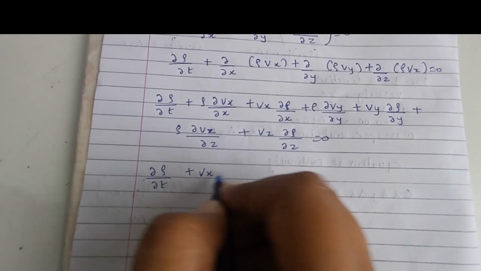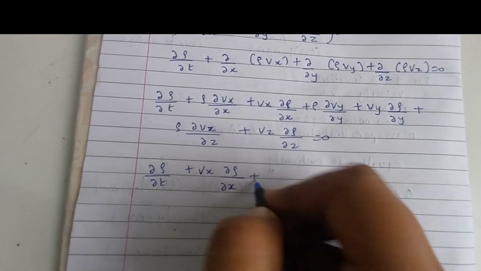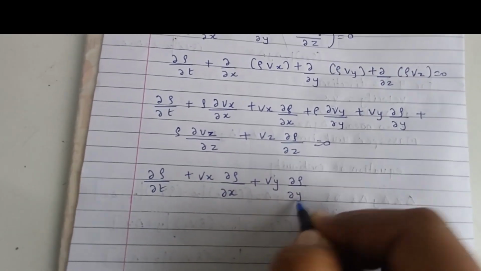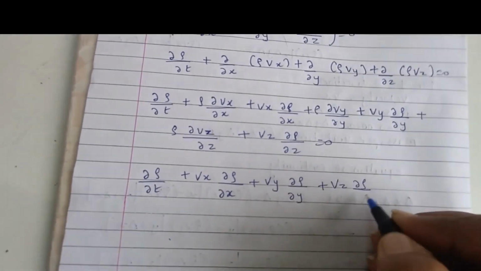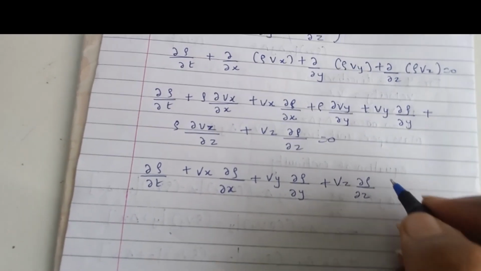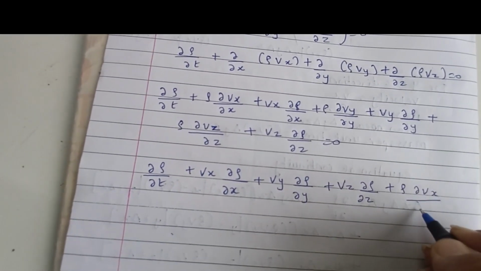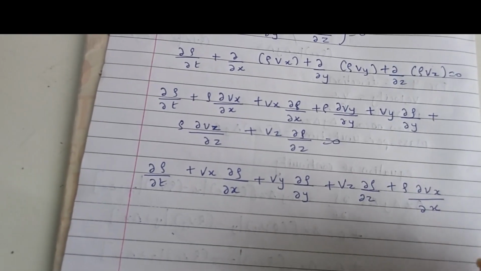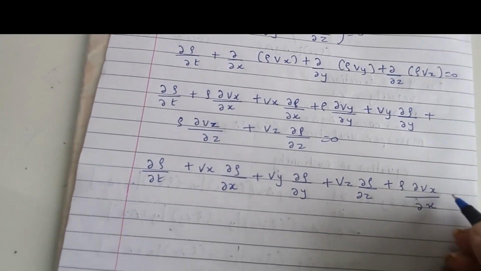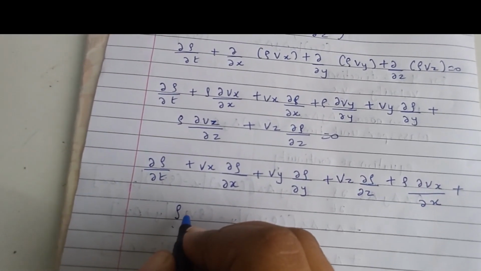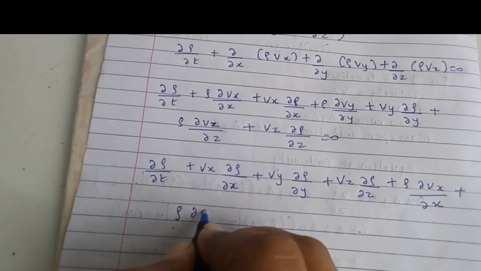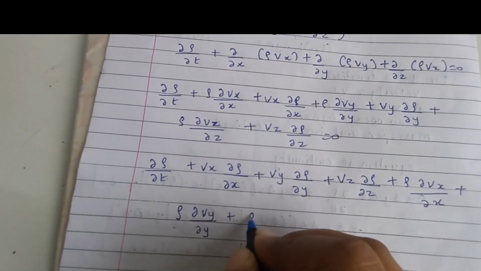We can also expand it as del by del x plus del by del y plus del by del z. Thus we can differentiate it with respect to density and velocity, putting the del operator in the above equations.